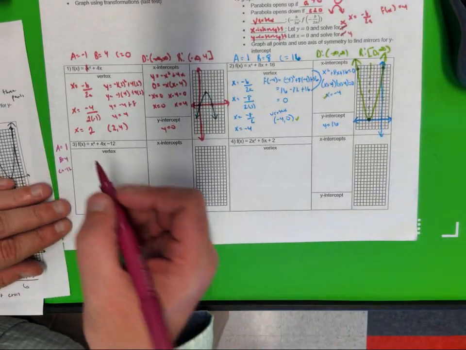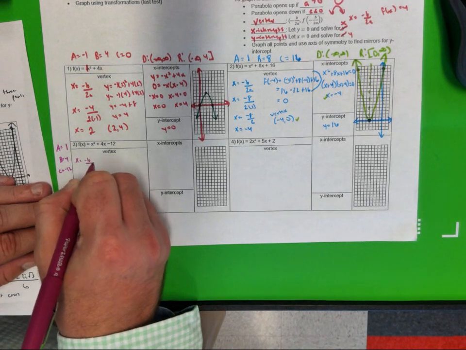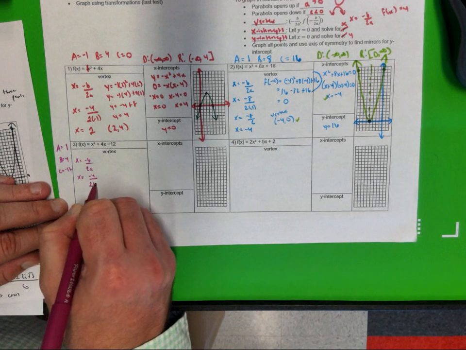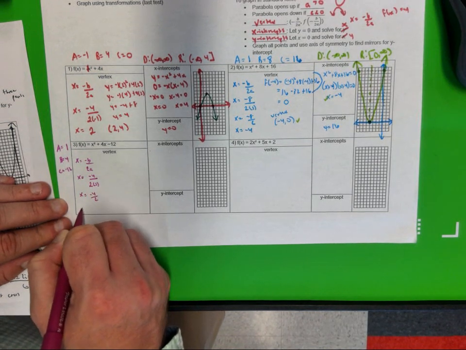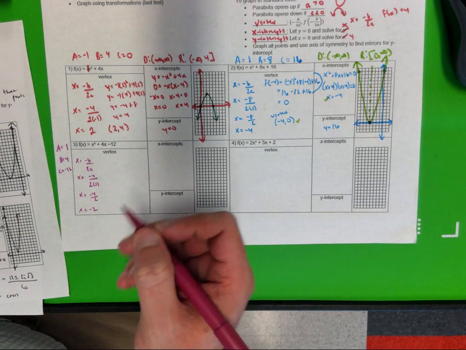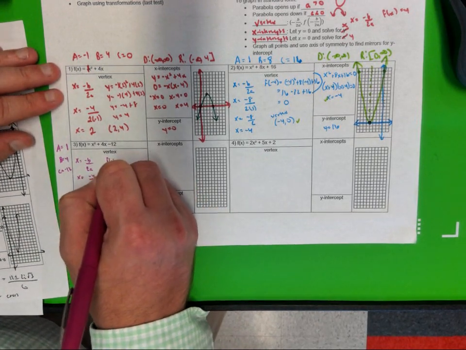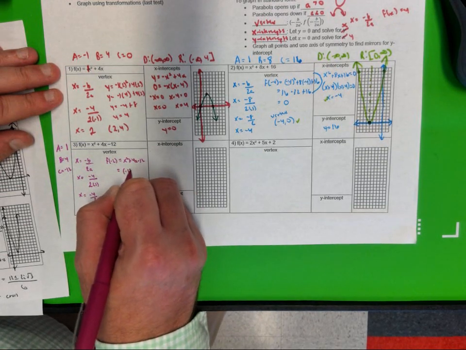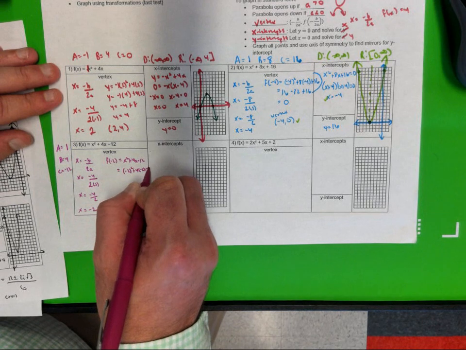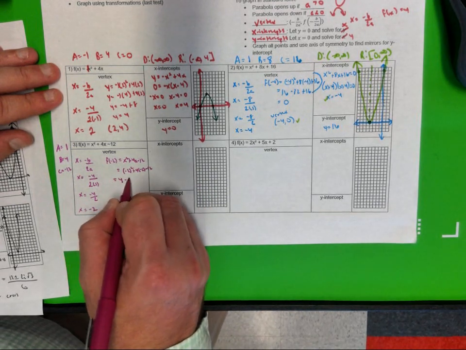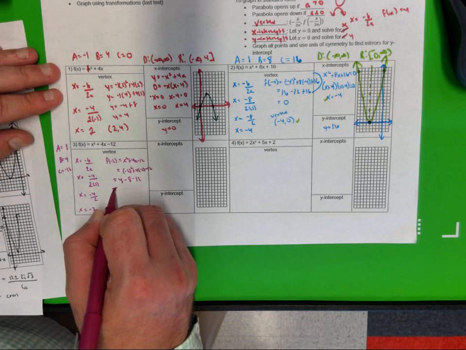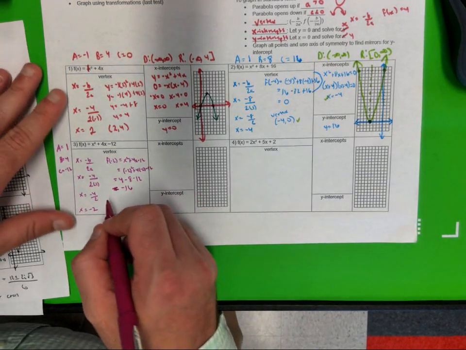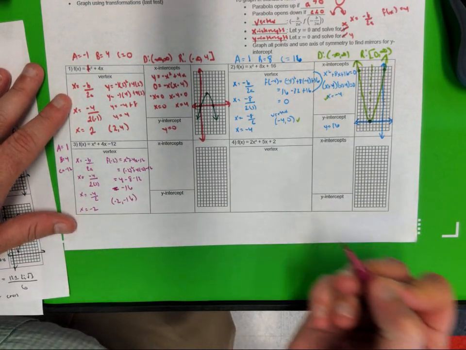Alright, so on number 3, we want to find our vertex. X equals negative b over 2a. X equals negative 4 over 2 times 1. X equals negative 2. Now, I'm going to go back and find the y value, f of negative 2. And that gives me negative 16. So my vertex is negative 2, negative 16.